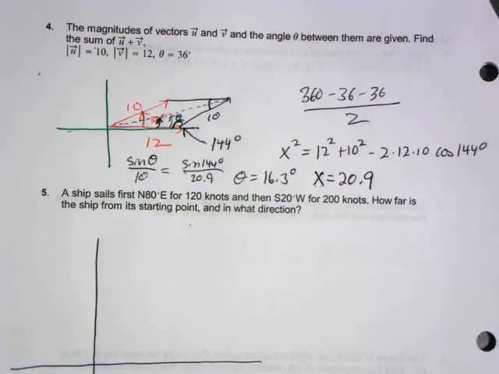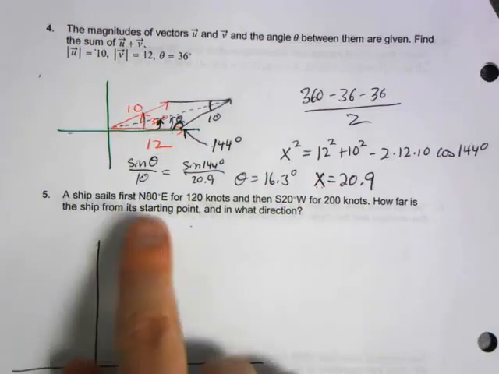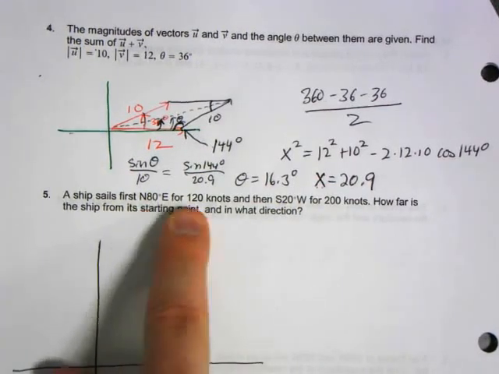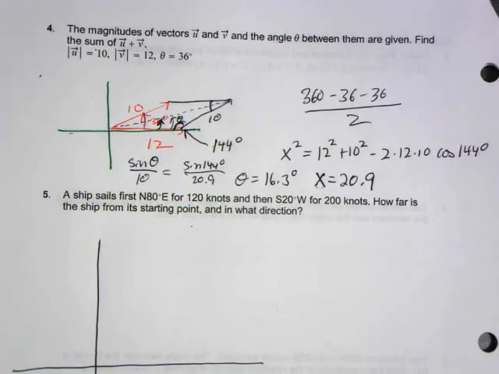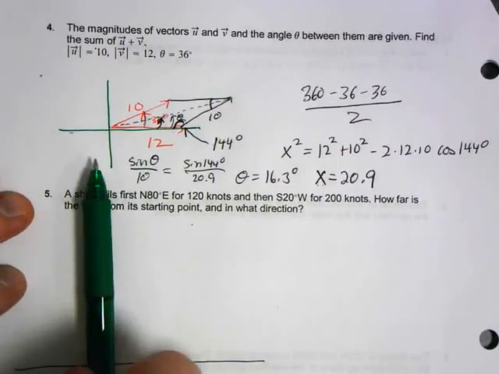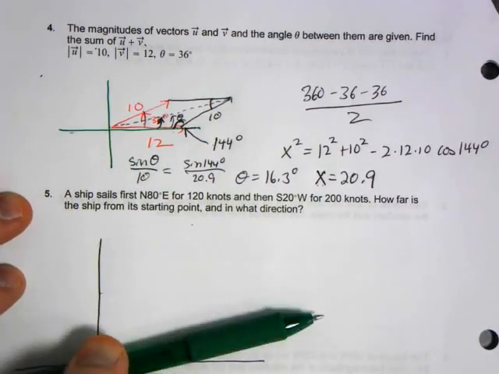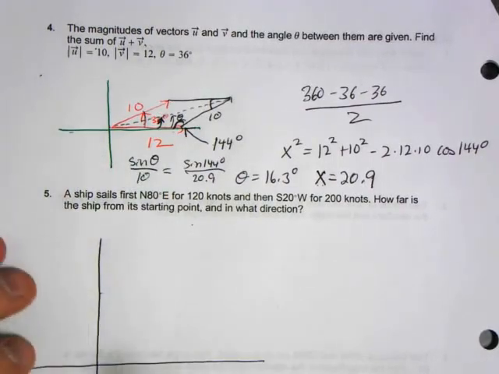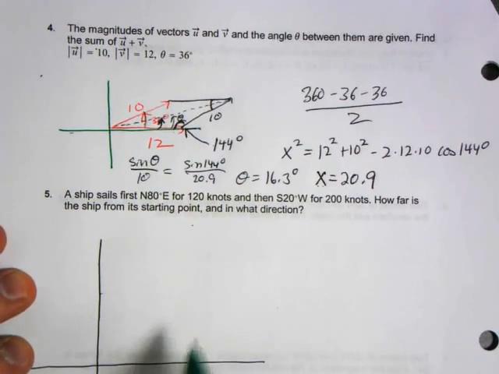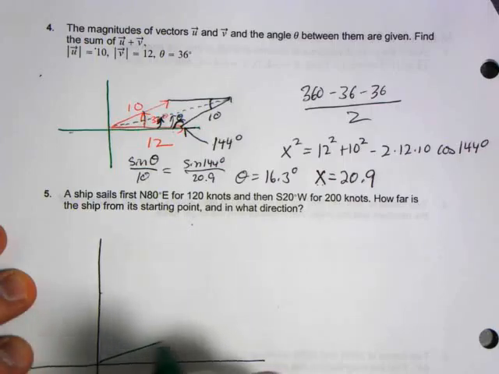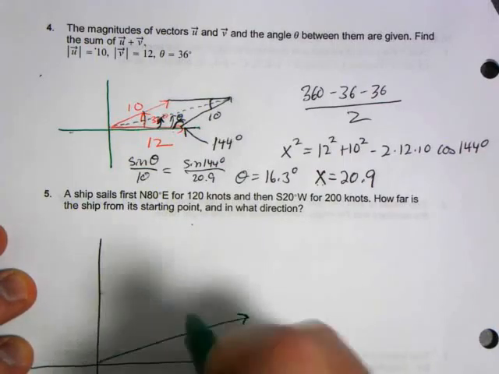So how do I draw that? Start at due north. Go 80 degrees from there. So we would normally call that 10 degrees. We're going this way for 120 knots.